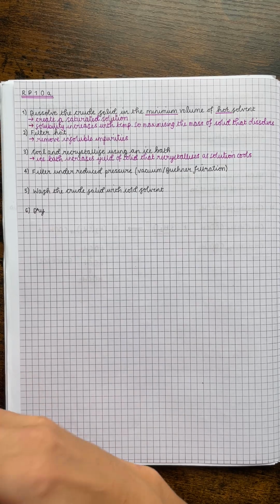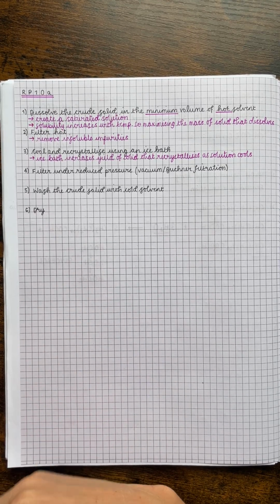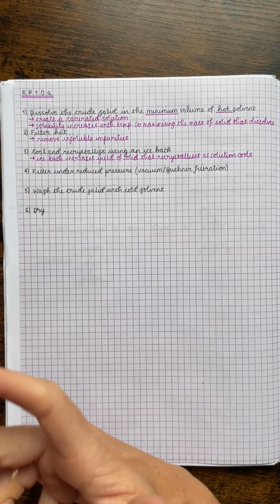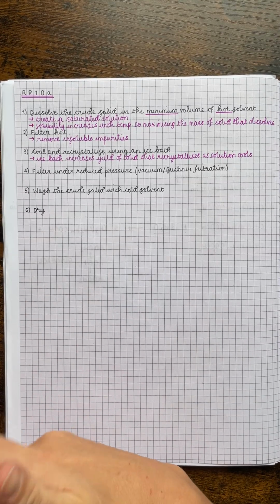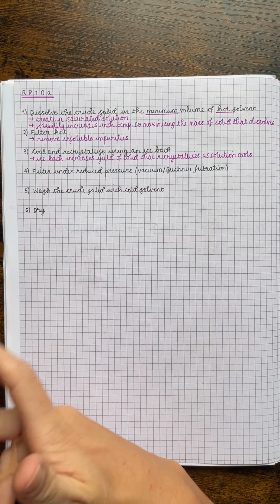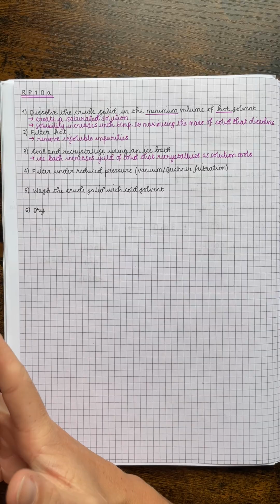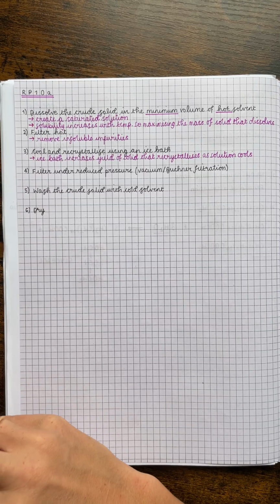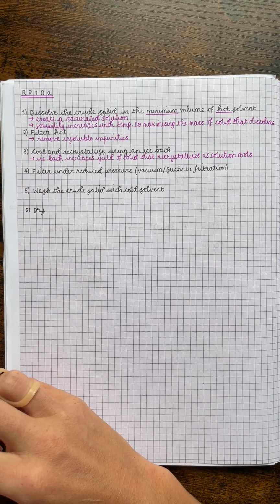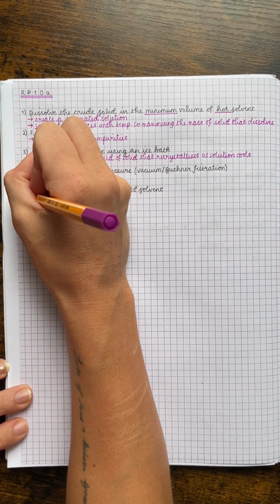So there isn't really a reason why we filter under reduced pressure other than, I guess, it provides that airflow to help dry out the crystals, to help bring the cold solvent that we're going to wash it with through, and that again is going to help to effectively remove as many soluble impurities as possible, I suppose. So yeah, cold solvent, removing the soluble impurities.